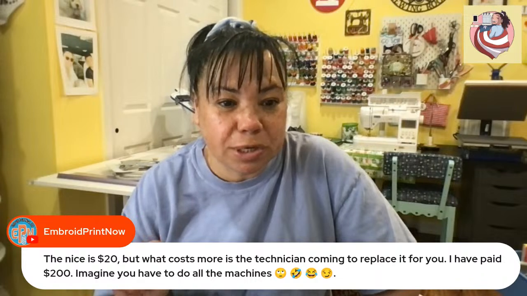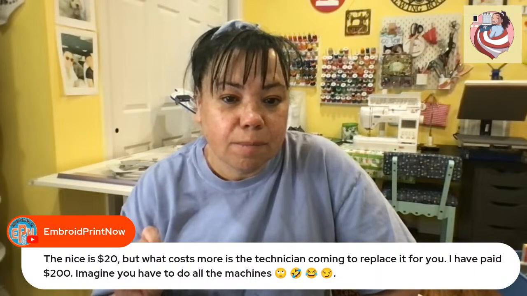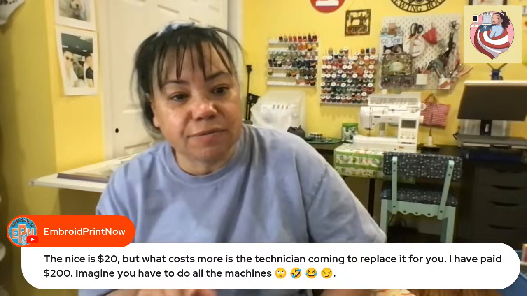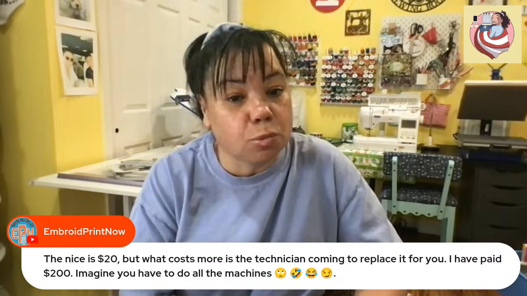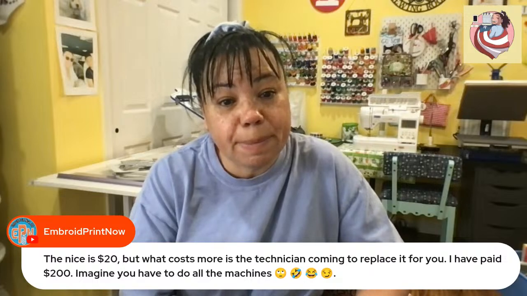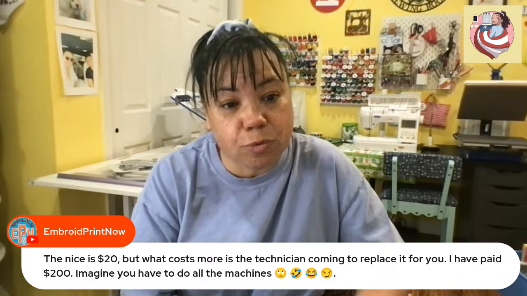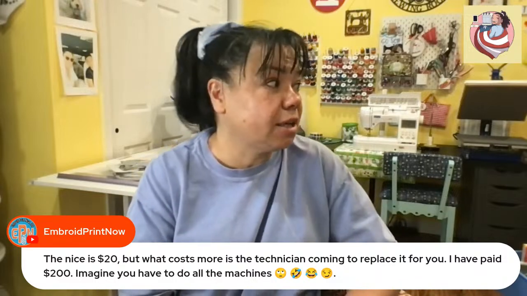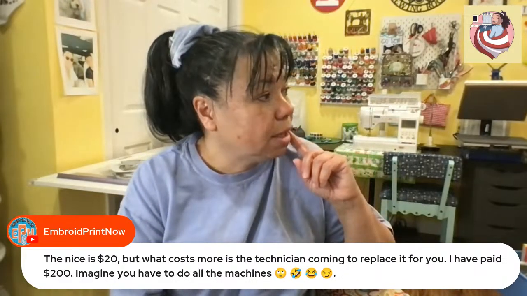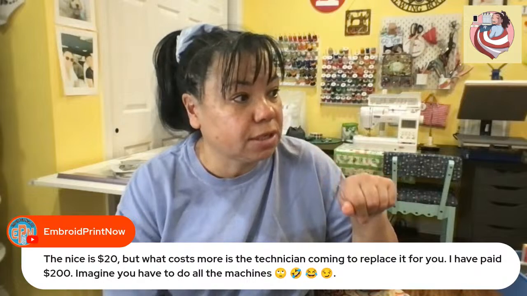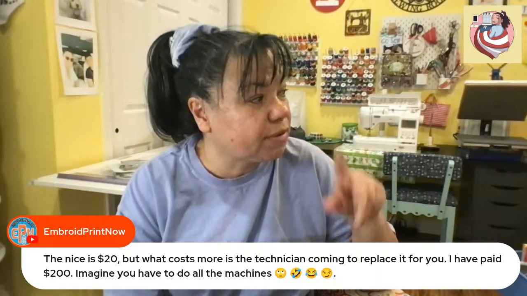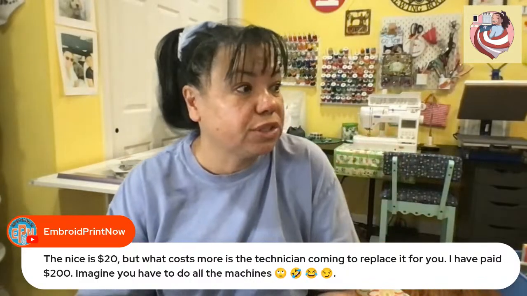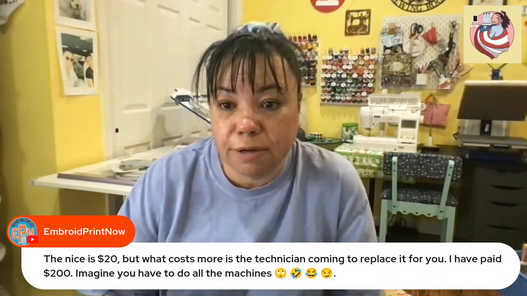The knife is $20. It costs more than the technician coming to replace it for you. I paid $200. Imagine you do that for all the machines. Yeah, the knife, that's why I like to get my machine serviced every year. I have Justin come, and he always checks the knives for me. And I think he's already replaced some of my knives because I've been embroidering so much.